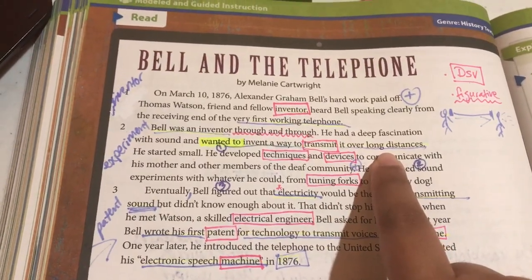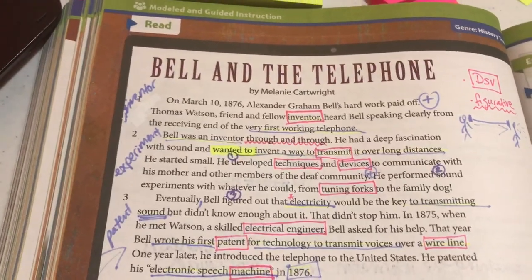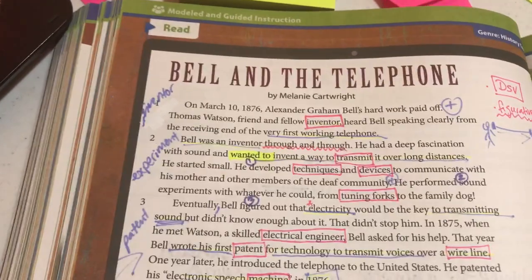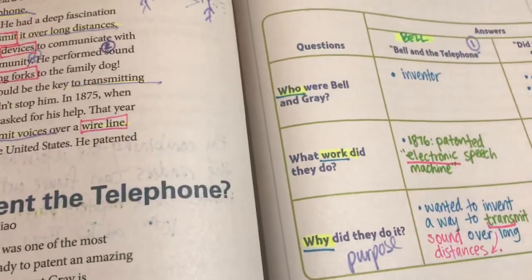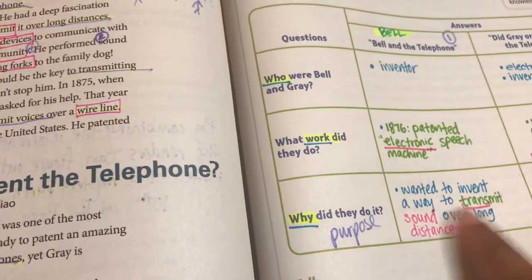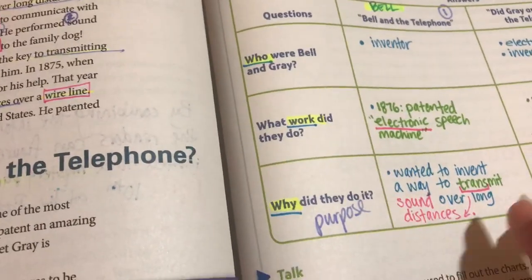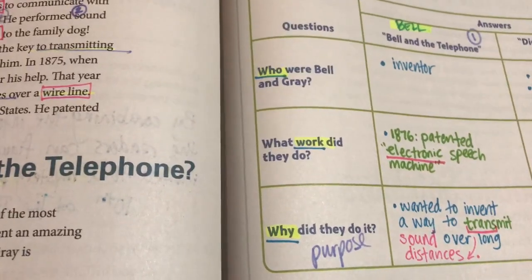So not just "hi" from across the room, but something where I can talk to maybe my parents in Trinidad, or you can talk to your family members in the beautiful Dominican Republic. So he wanted to invent a way to transmit sound over long distances. Back then, they were probably not thinking country to country, but mostly focused on at least getting it within the U.S.